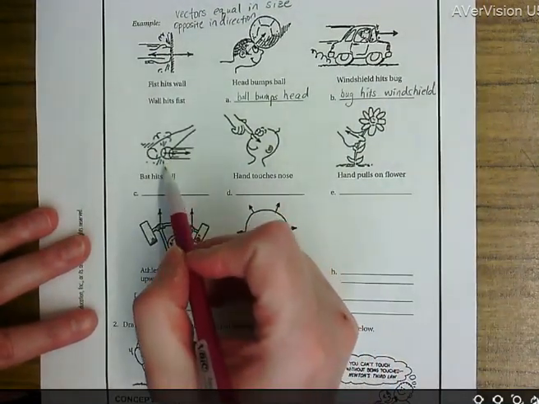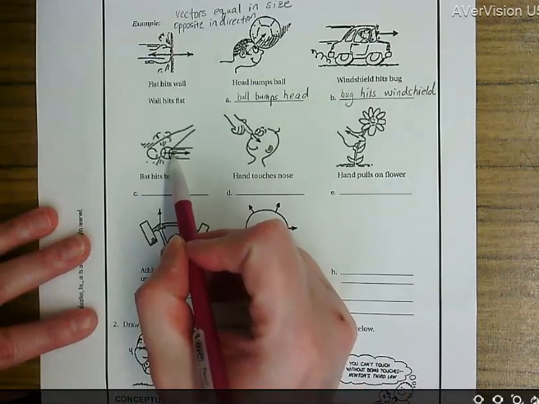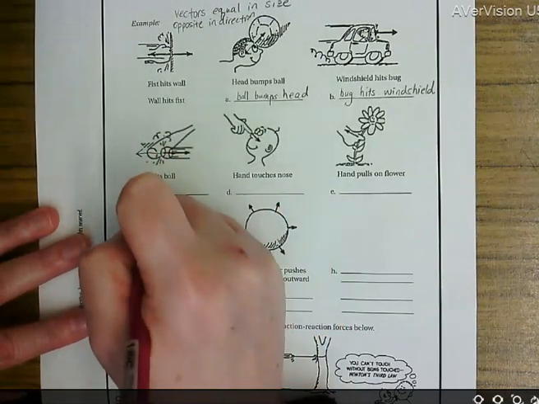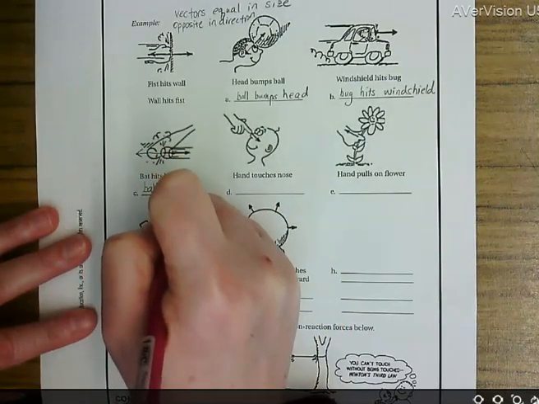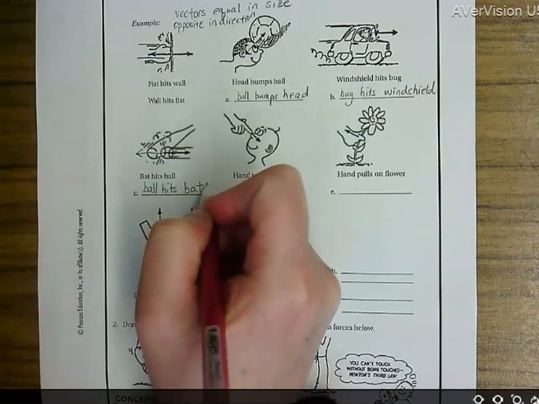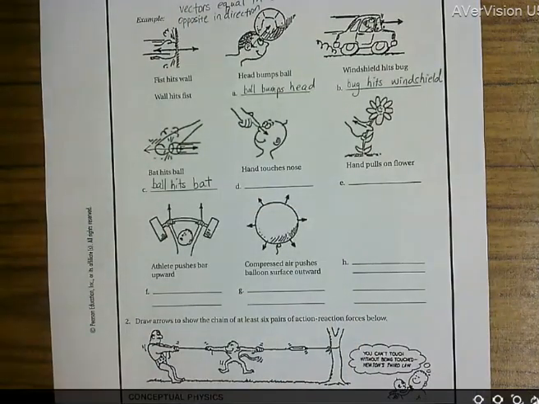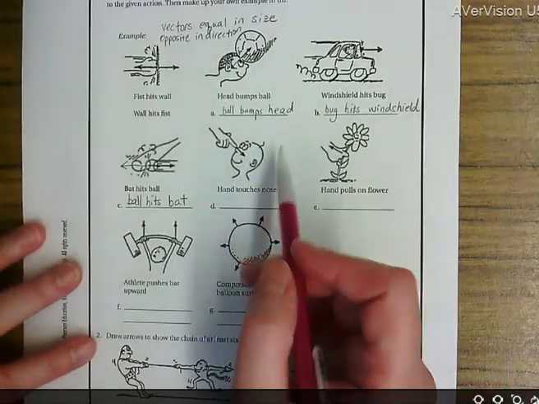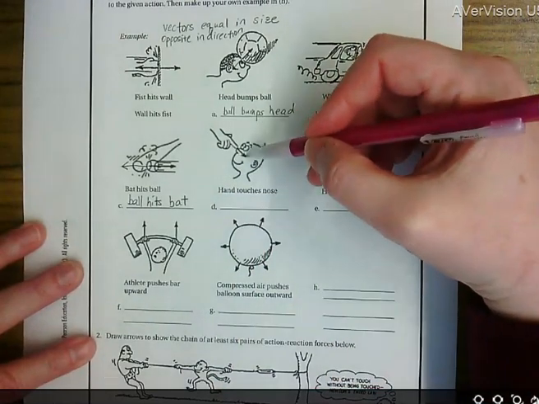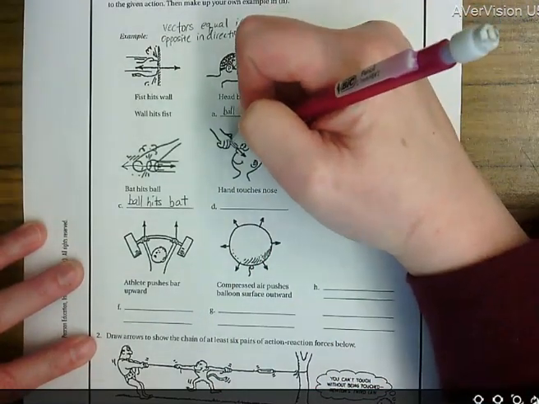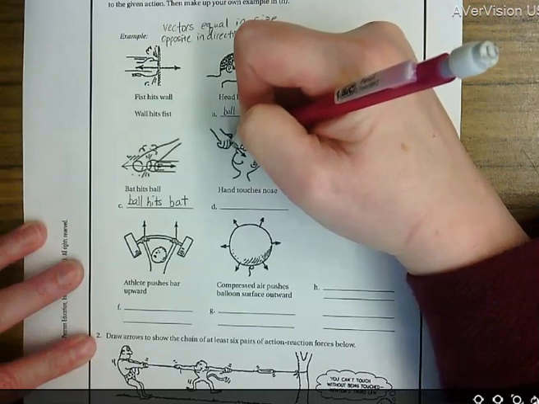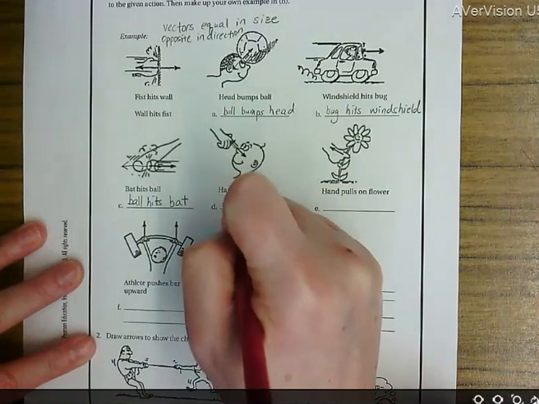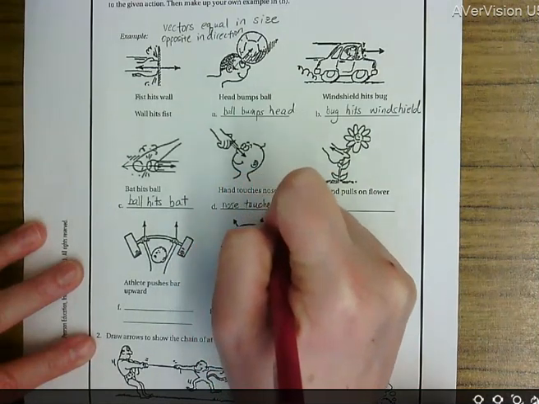So again, here's our vector for bat hits ball. So here's our vector for the ball hits bat. All right, next we have hand touches our nose, which is the vector is here. So here's the opposite vector. Okay. And hand touches nose, so nose touches hand.